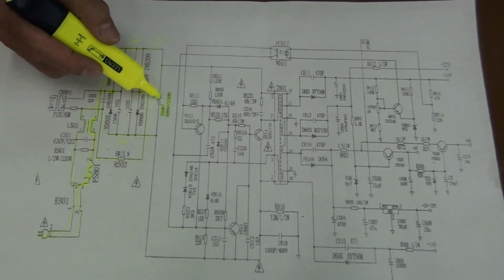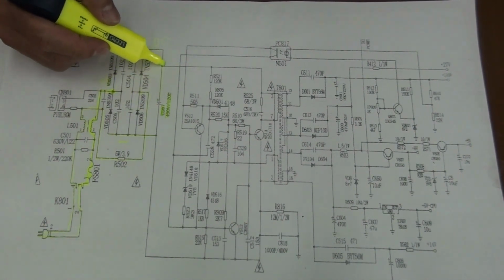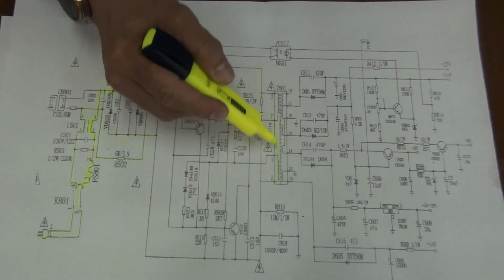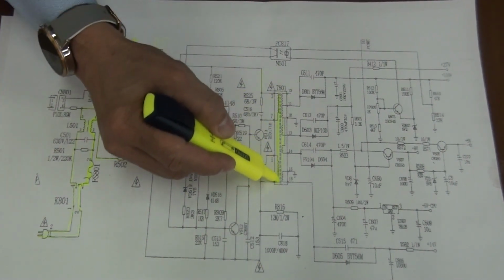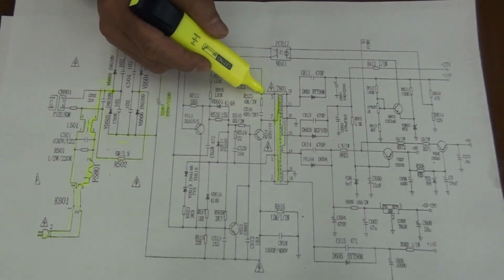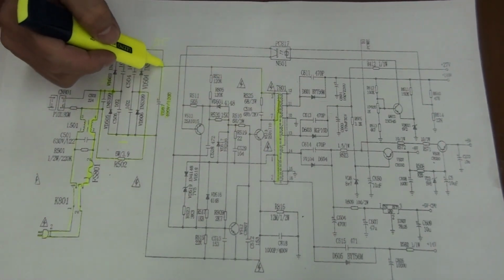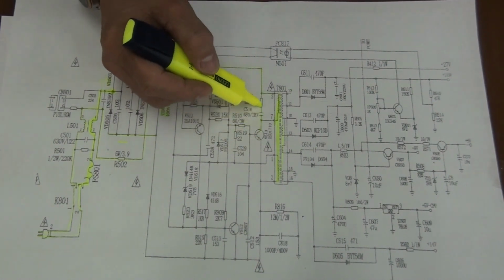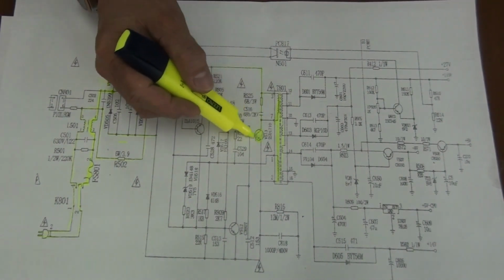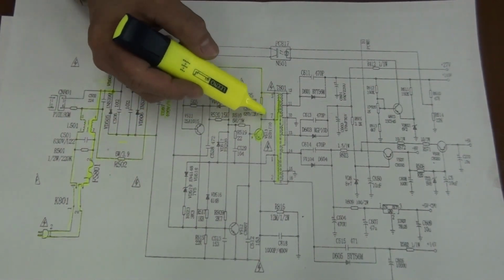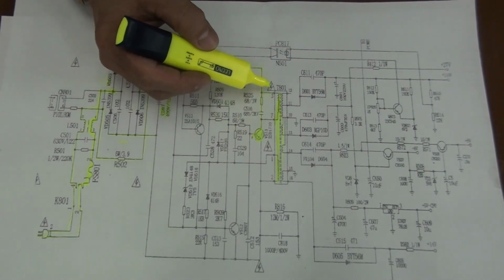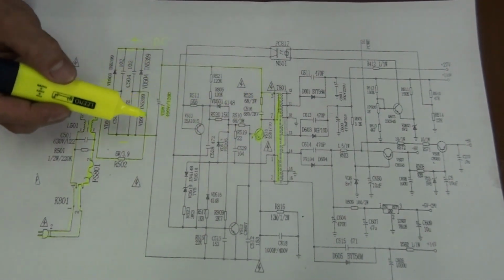And then the output of this capacitor is connected to a primary of the switch mode transformer, which is this one, switch mode power transformer. Okay, so this is connected to the primary, the output of this bridge diode here, and then also connected to a power regulator. So this is a switching regulator transistor which produces pulses applied to the transformer.